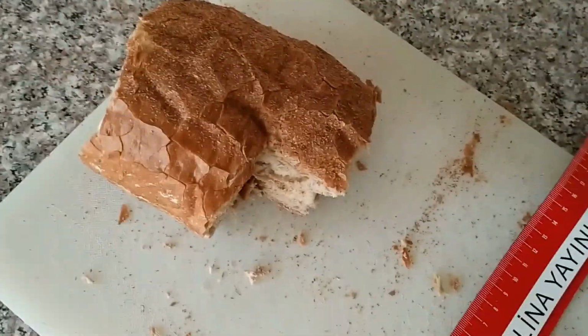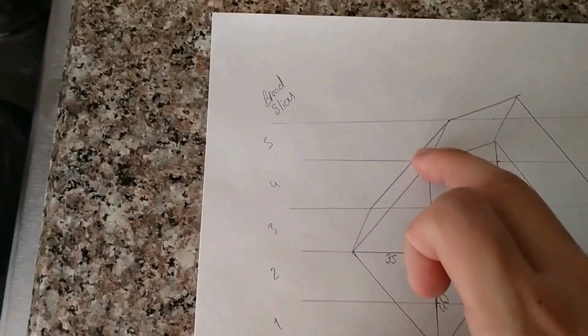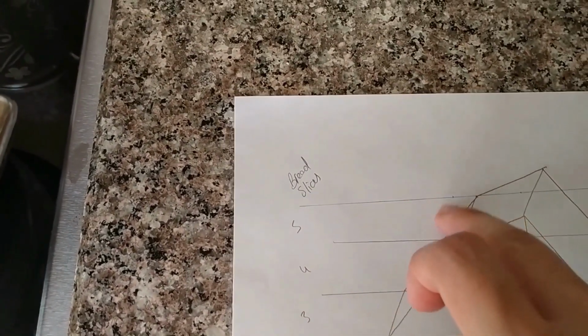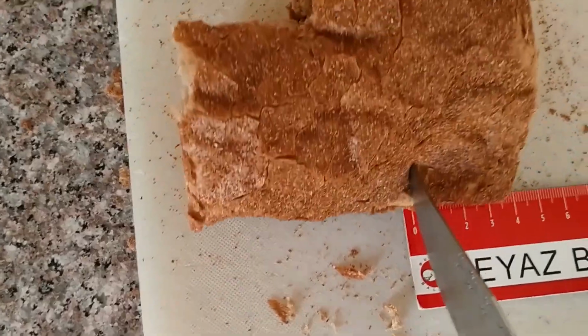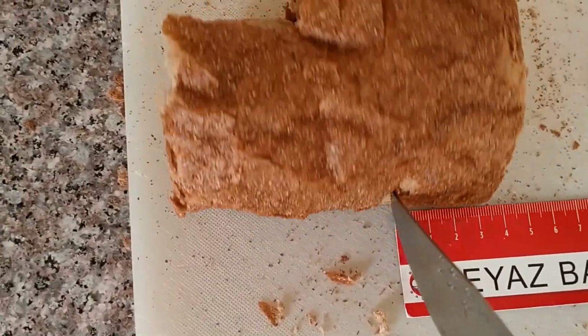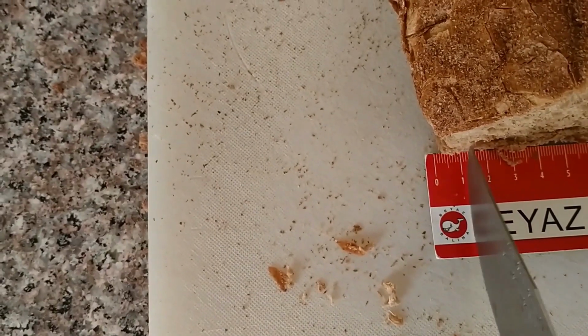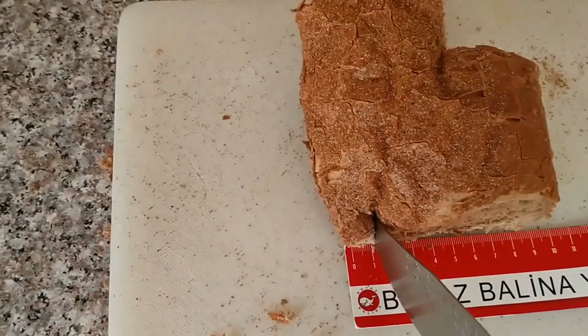Same procedure will be applied to this side. I'm going to cut this part away. 35 along this. 10 millimeters. So they connect.